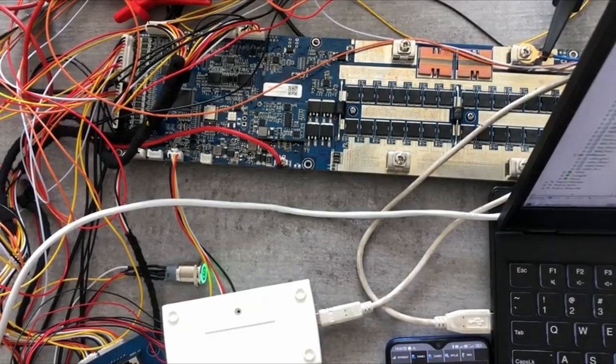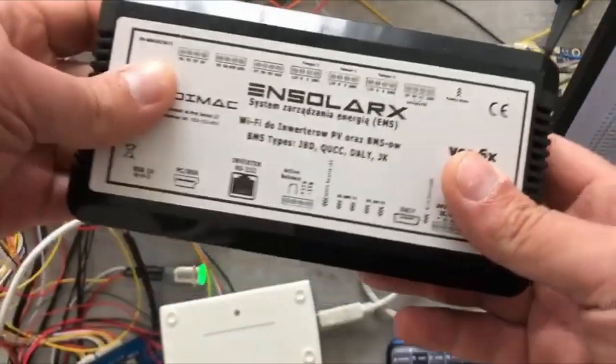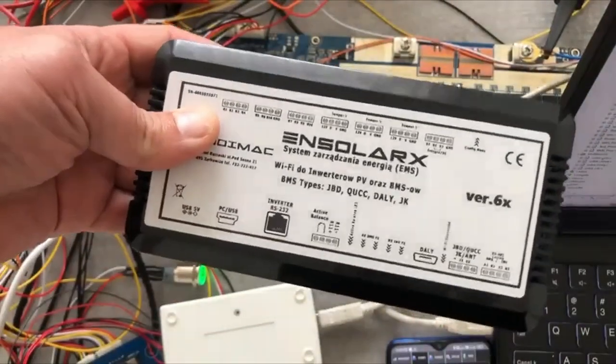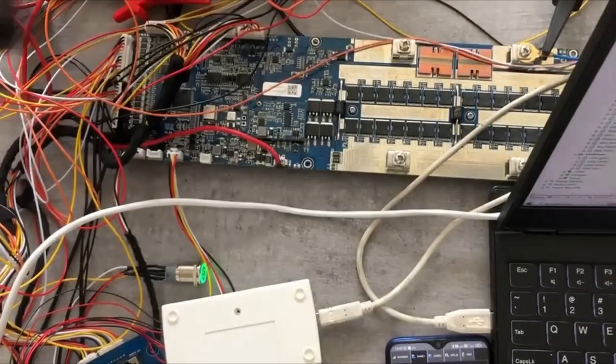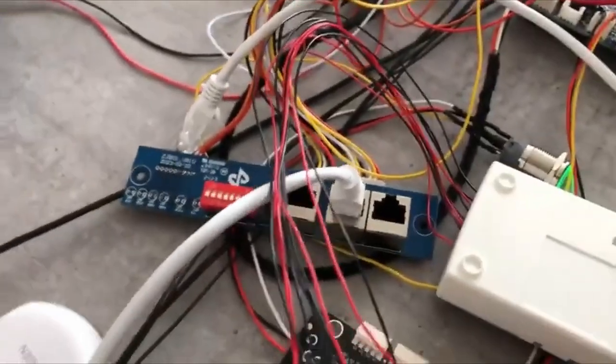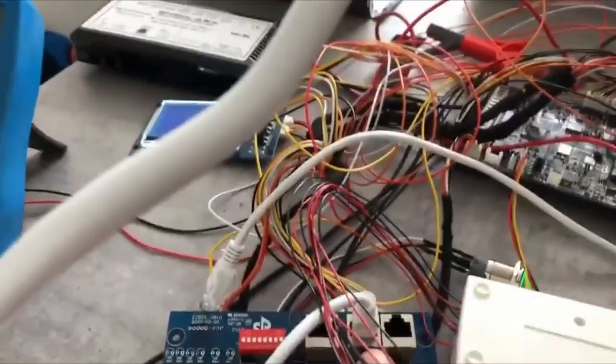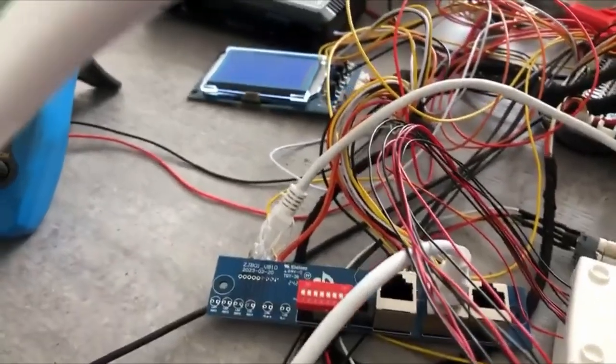Generally, all the ENSolarX devices from now on, when they are delivered to you, will already have this protocol implemented. But if you have earlier versions, you can update them to versions 5 and 6 and connect to such a BMS. As you can see here, this is the communication board from this SEPlos, and now we connect it to the RS485 socket, which is this. How do we connect it?